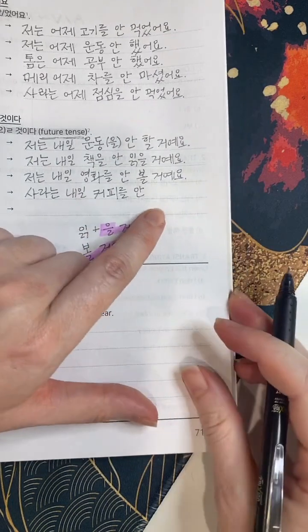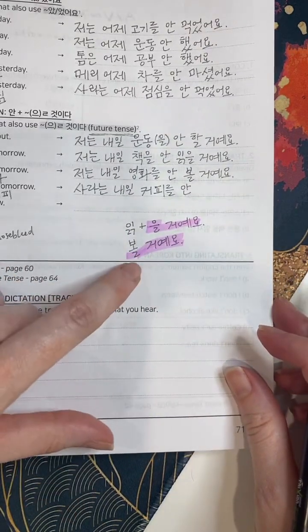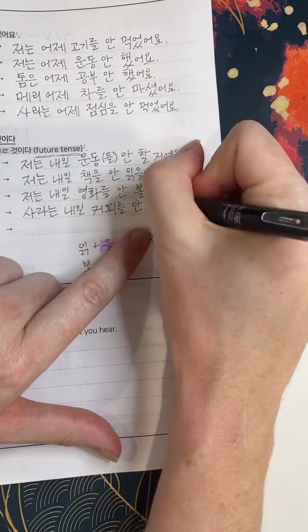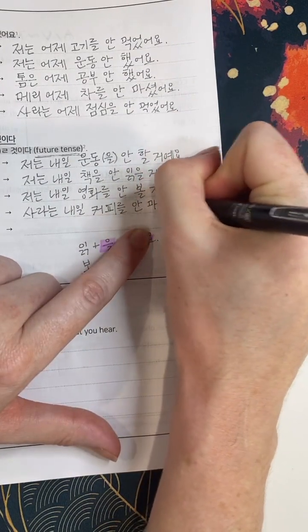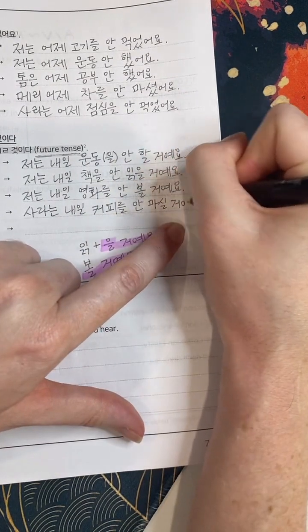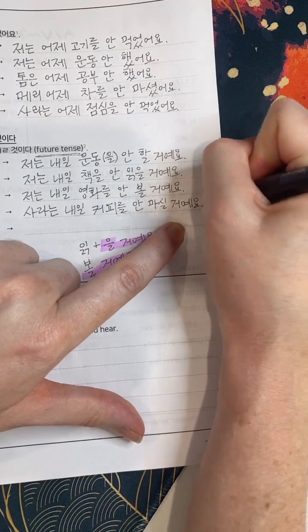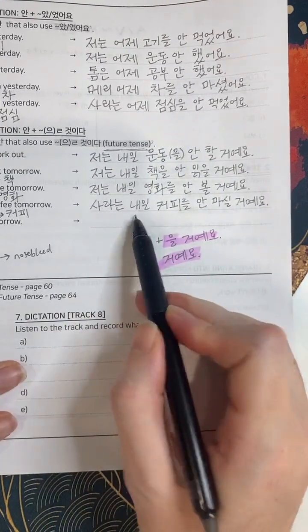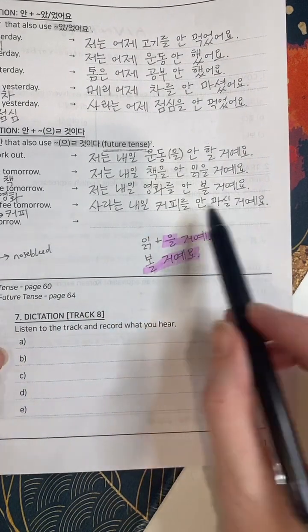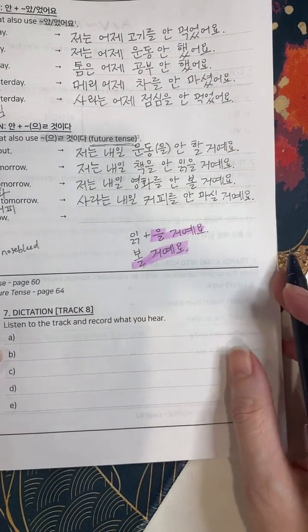Now 마시다 ends on a vowel sound, right? So the ㄹ is going to go underneath. 안 마실 거예요. 사라는 내일 커피를 안 마실 거예요. Sarah will not drink coffee tomorrow.